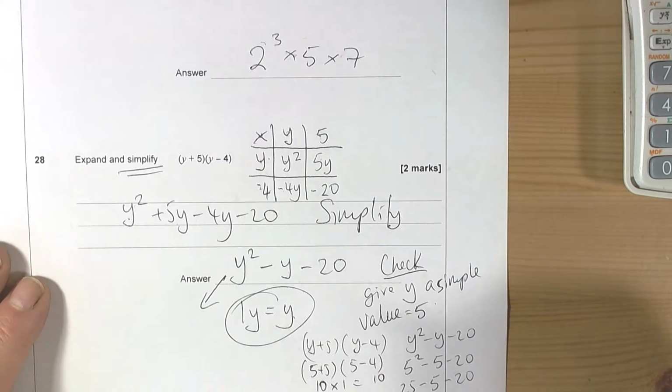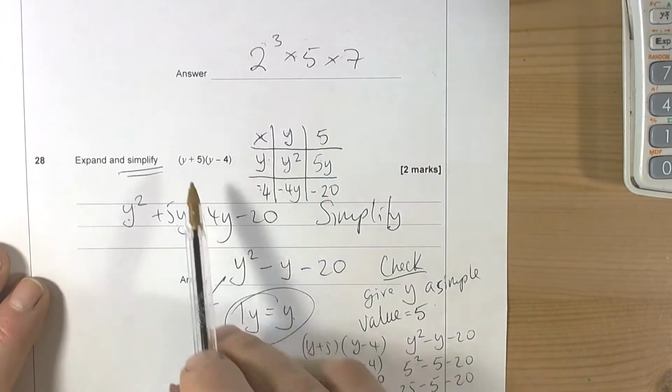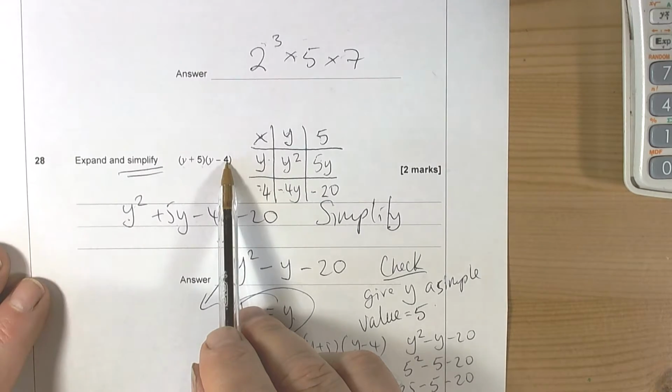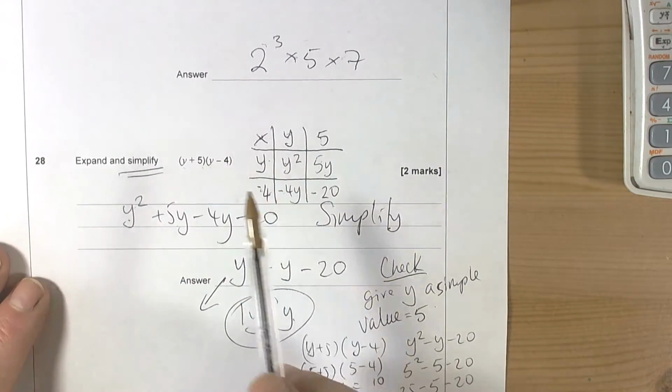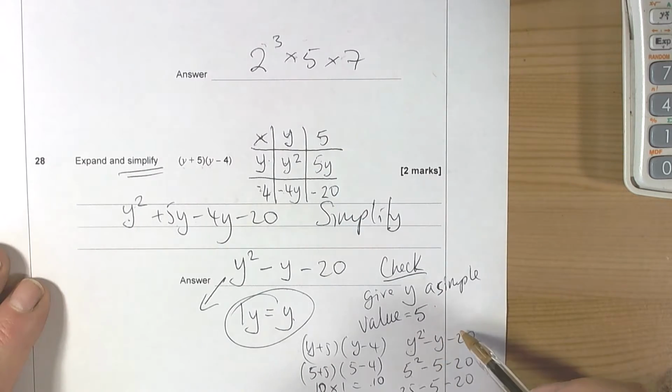It's interesting. What have I done wrong in my workings out? I gave y a value of 5. 5 plus 5 is definitely 10. 5 take away 4 is definitely 1. 10 times 1 is definitely 10. y squared is going to be 5 squared, take away 5, take away 20.